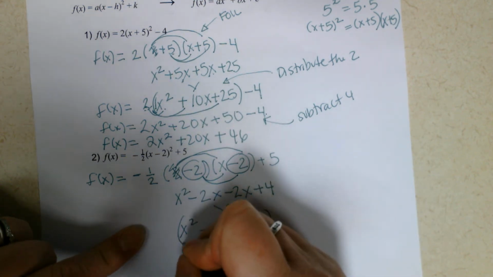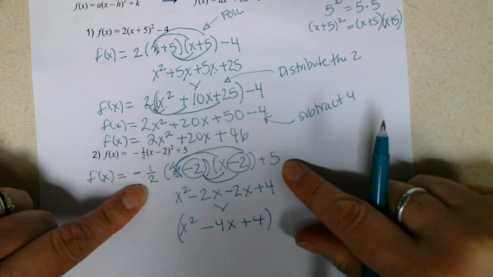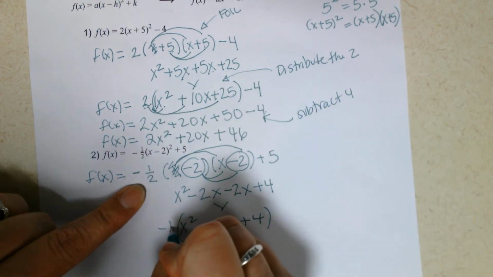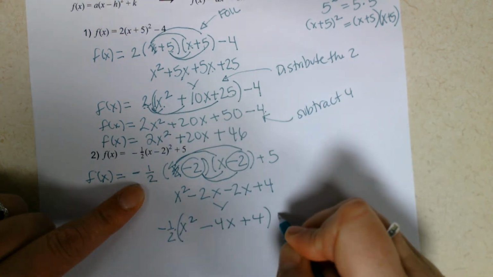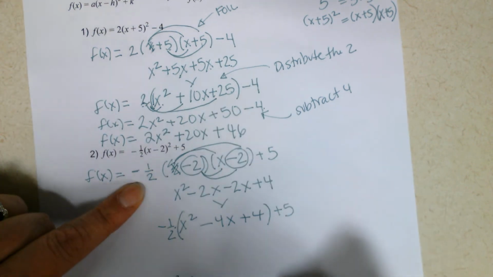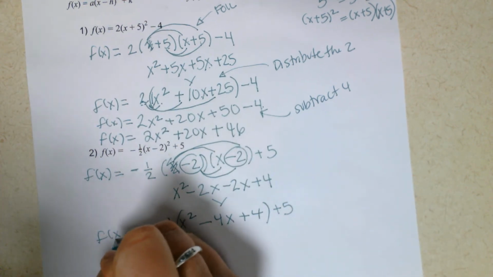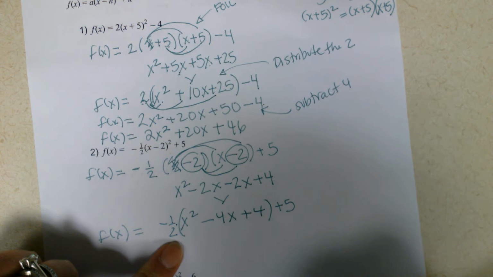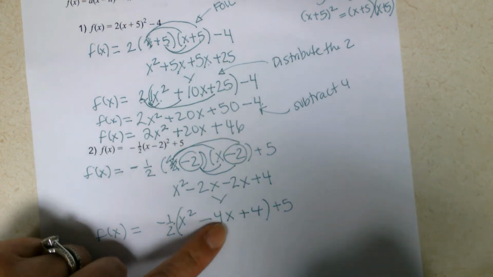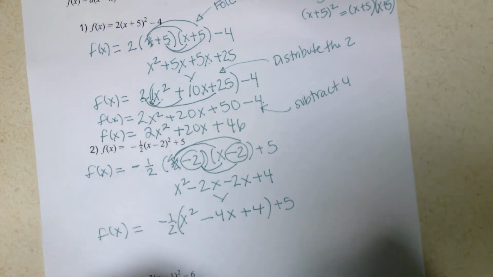I'm going to put parentheses around it because there are other things now I need to bring down. I need to bring down my negative 1/2, that's being multiplied, and I need to bring down this plus 5. So right now I'm at f of x equals negative 1/2 times x squared minus 4x plus 4, plus 5.